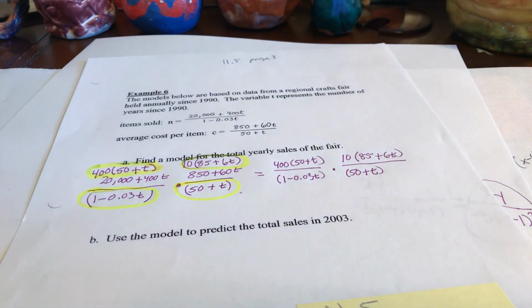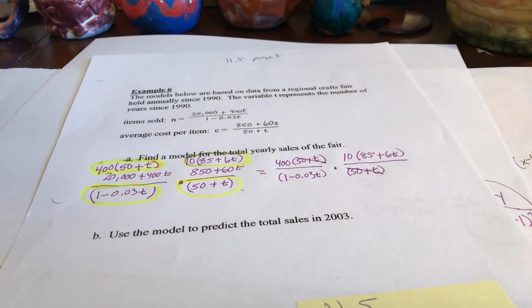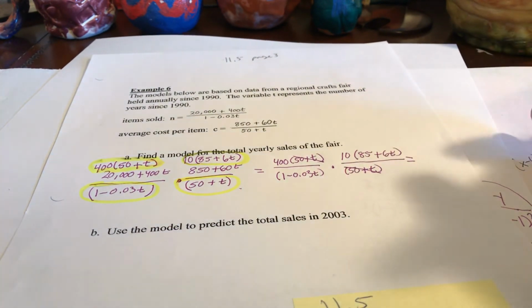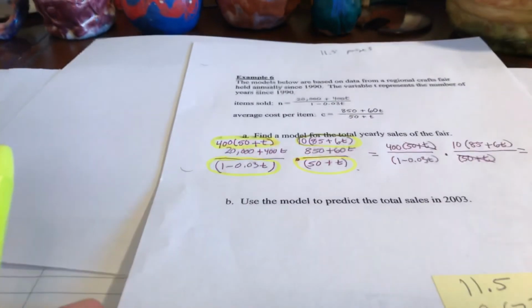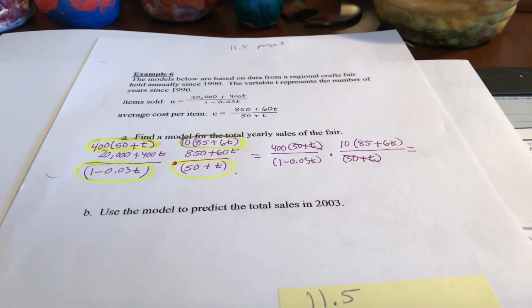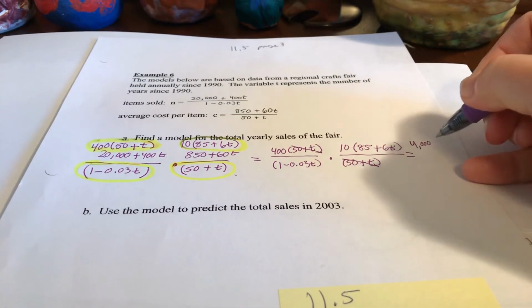I just had to rewrite. I just wanted it not to be so messy for you. Okay, think cross-reducing. Do you also see a 50 plus t in parentheses? You have to cross it off in the whole, in all of it, right? You cannot really cross-reduce anything else. This is going to just look a little messy or be a bigger answer. So I'm going to multiply straight across the top. Your 400 times 10 will be 4,000.